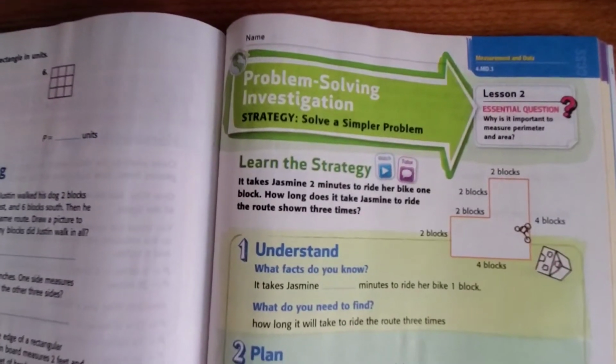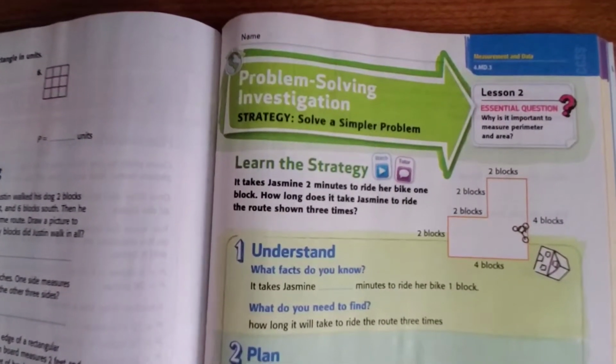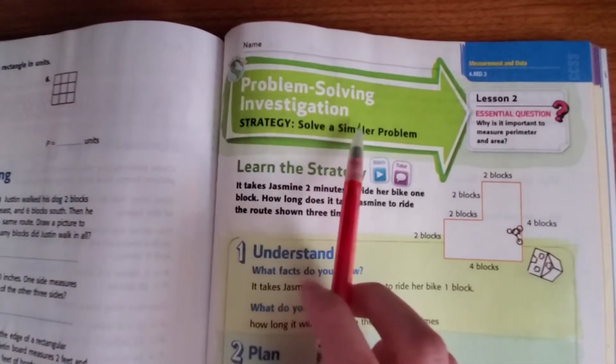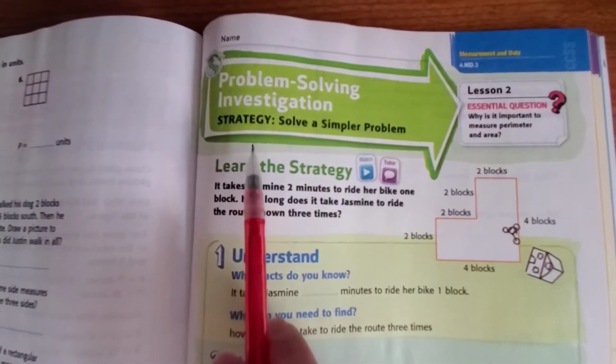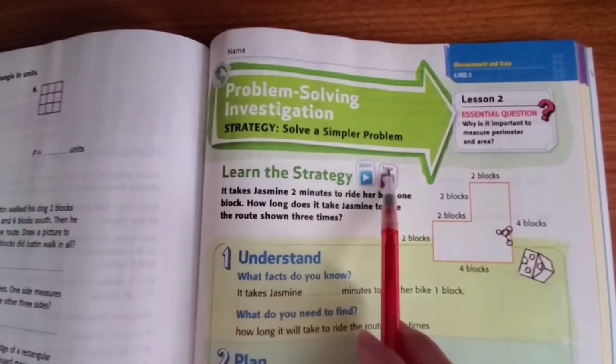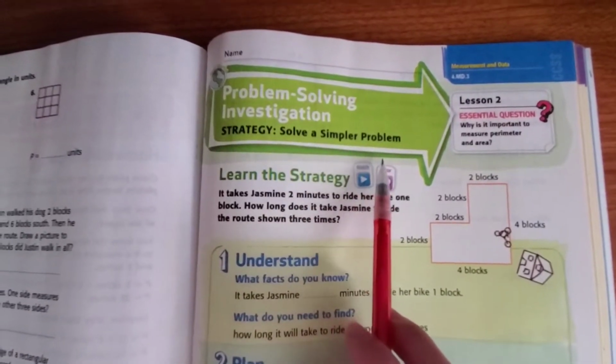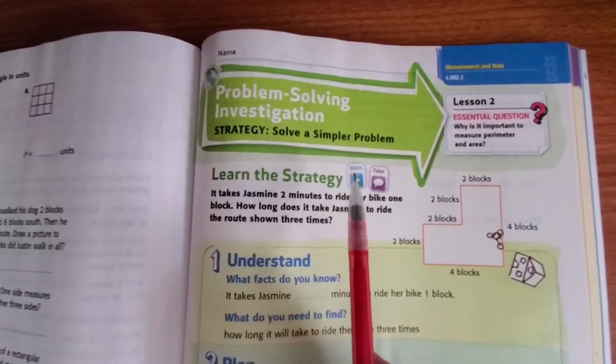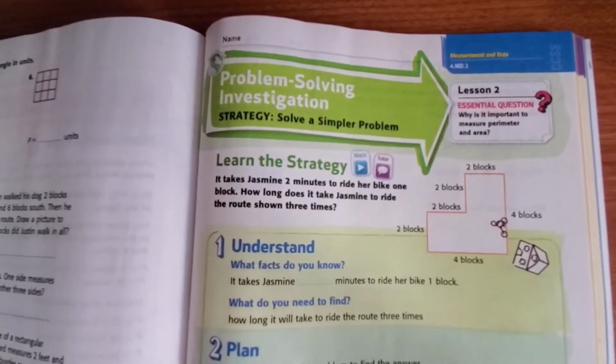Good morning, class. So today we are looking at Chapter 13, Lesson 2. We are problem solving, and the strategy we're focusing on is to solve a simpler problem. What that means essentially is you're solving multi-step problems today. Okay, some of them might be multi-step.